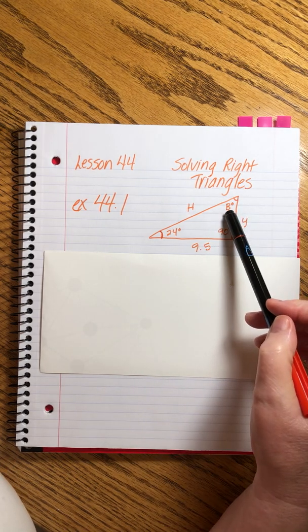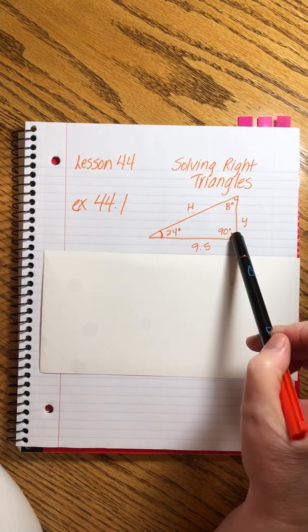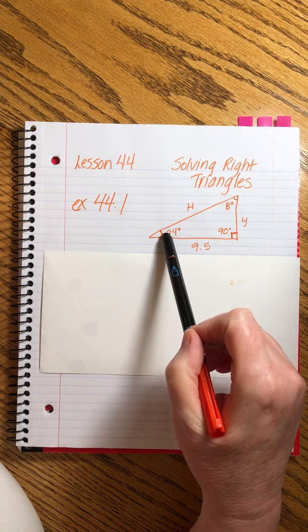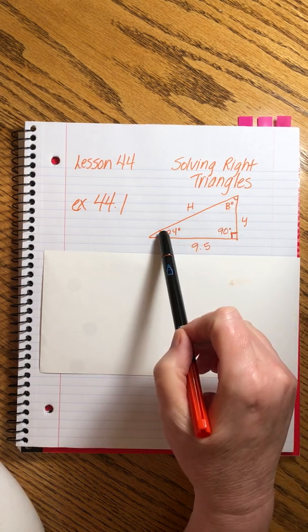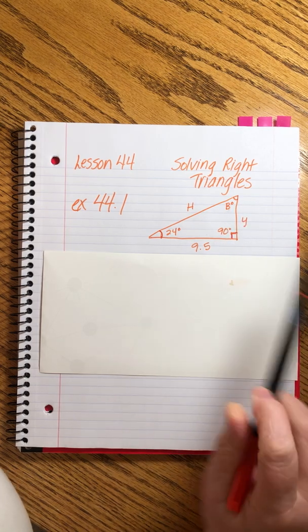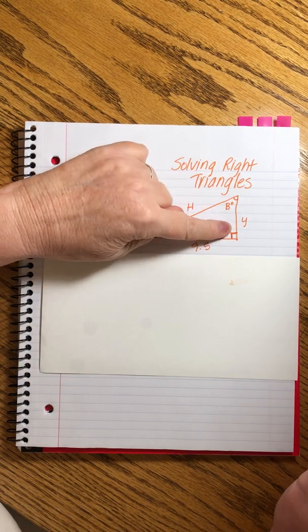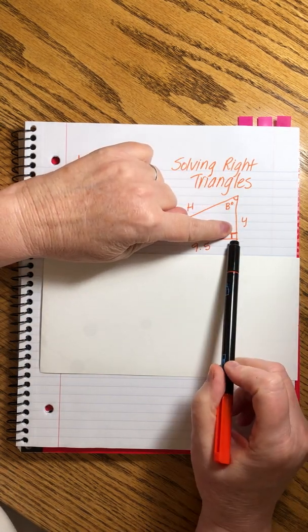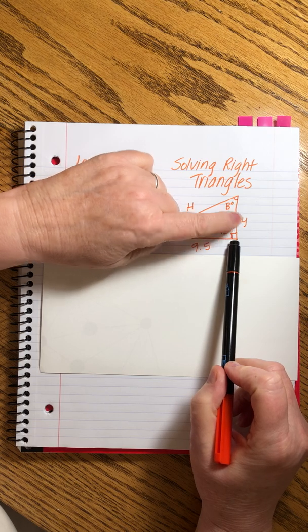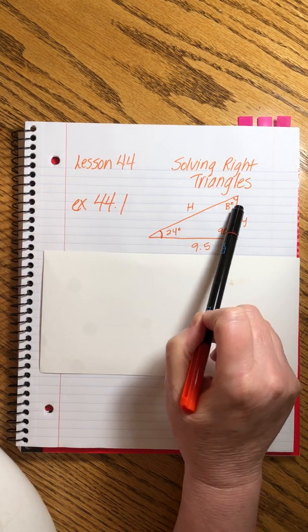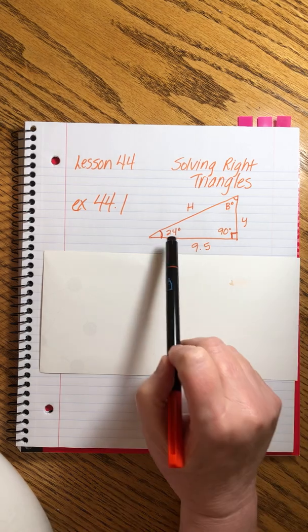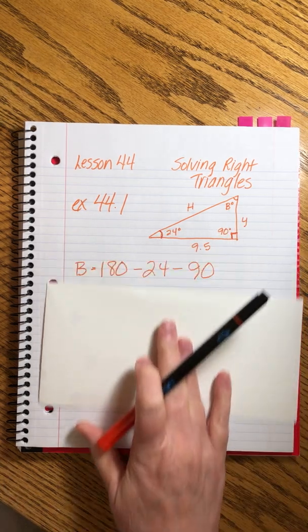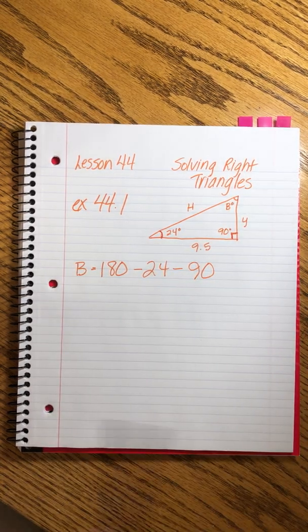B is an angle. And we look at the other angles and we go, well, wait a minute. They have to add up to 180, right? So if we know the other two, and John didn't tell us that 90 degrees, but we know if it's got that little mark, then it means 90 degrees. So B is going to be equal to 180, the total, minus this one and minus that one. All right, so like so.